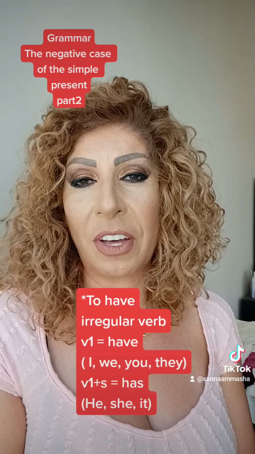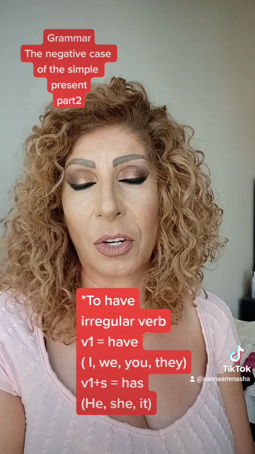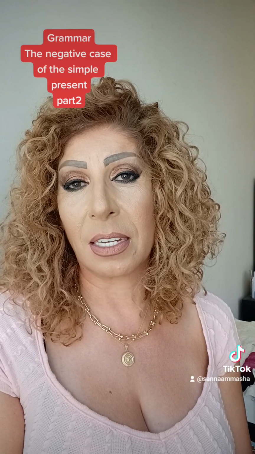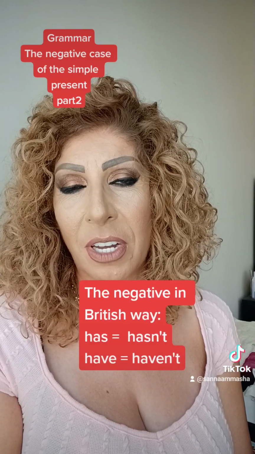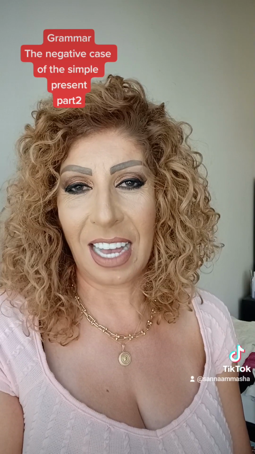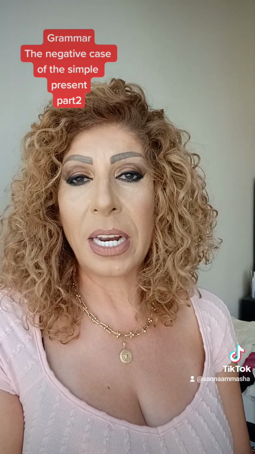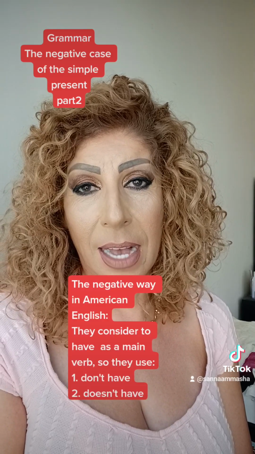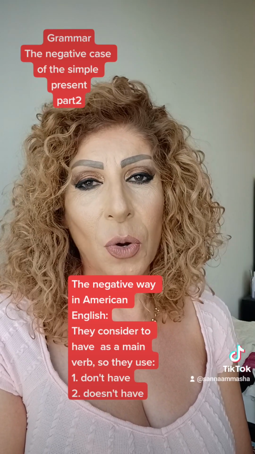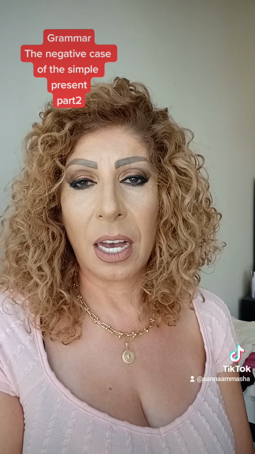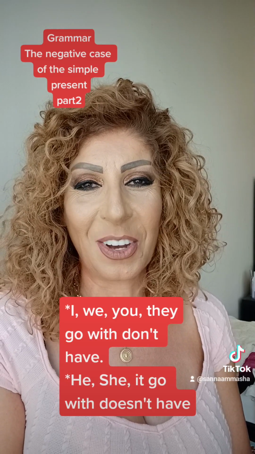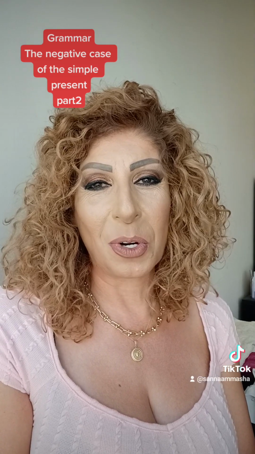All right, we move to the verb have. Have is considered a helping verb in British English. So it could be has not, or hasn't, or have not, haven't. By the way, verb 1 is have, and verb 1 plus s is has. While Americans consider this verb a main verb, and they make the negative of it by using don't have or doesn't have. Of course, he, she, it goes with doesn't have, while I, we, you, and they go with don't have.